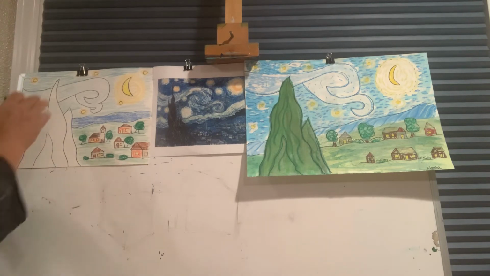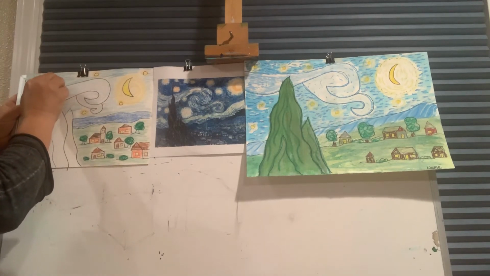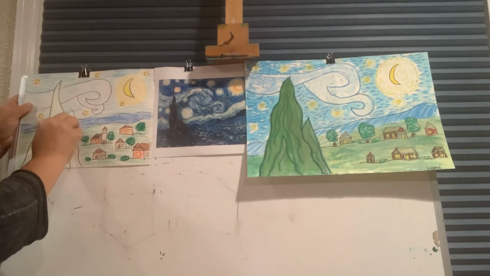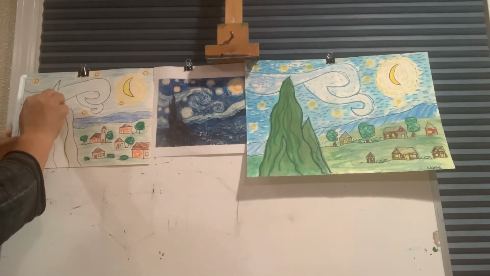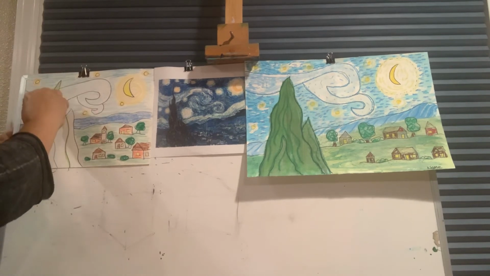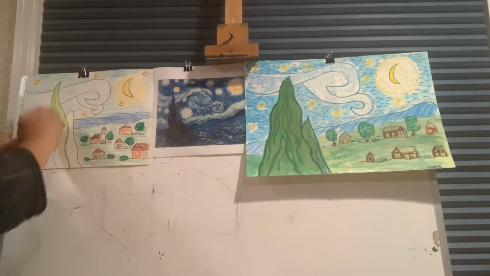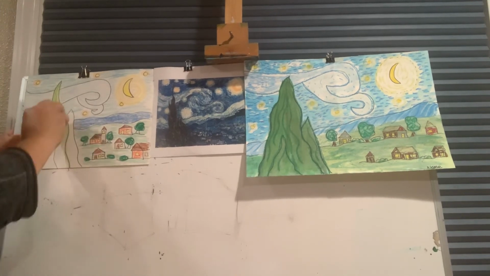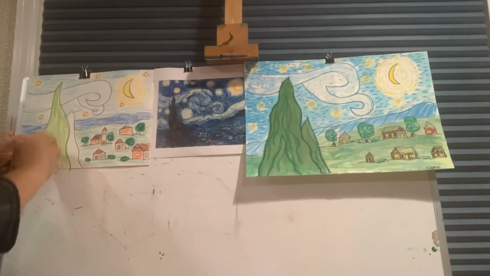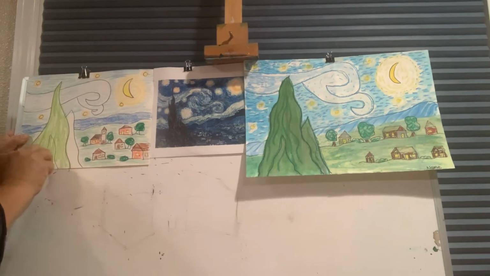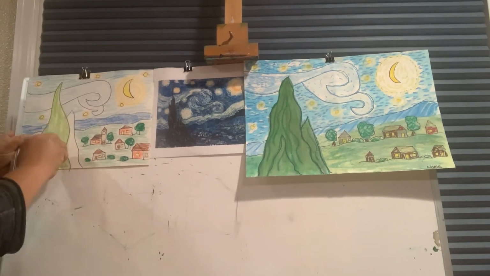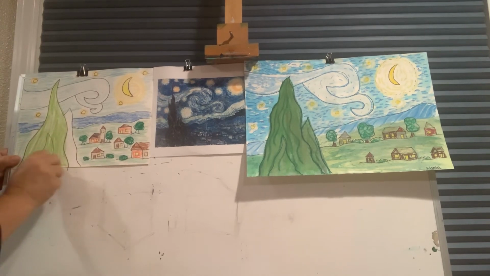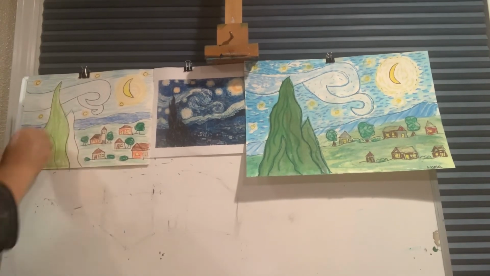Okay. Now, for my tree in front, I want to, again, think about the way that it flows. And it's flowing down like this. And so when I'm coloring that tree, I want to make sure that my line is flowing down like this. I'm coloring down. Now you'll see I didn't do the other tree on the other side, and that's okay. I'll tell you why in a minute.